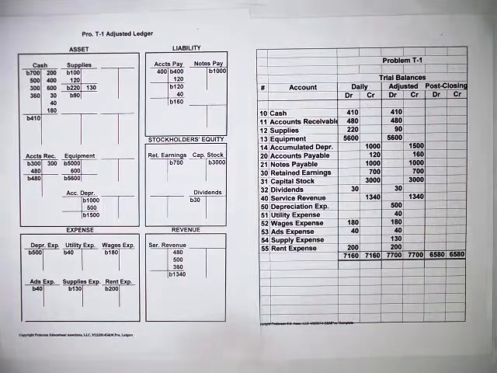This is the fourth in a series of videos wrapping up the accounting cycle process. Video number 1 dealt with the daily transactions to the trial balance. Video number 2 dealt with the adjusting and correcting transactions to the adjusted trial balance. And video number 3 dealt with the preparation of the 3 financial statements, the income statement, statement of changes, and balance sheet from the adjusted trial balance.